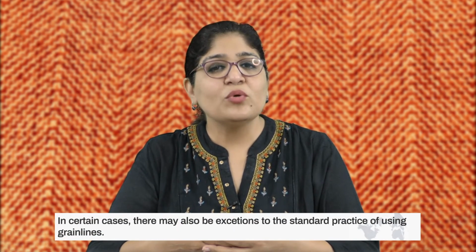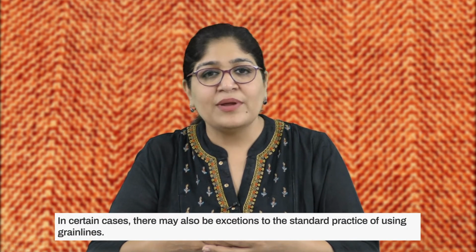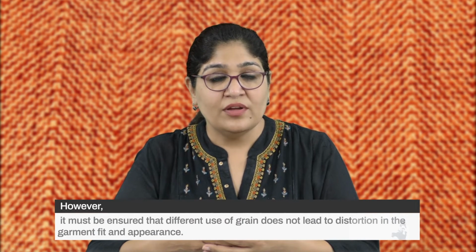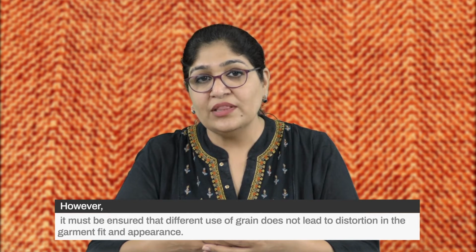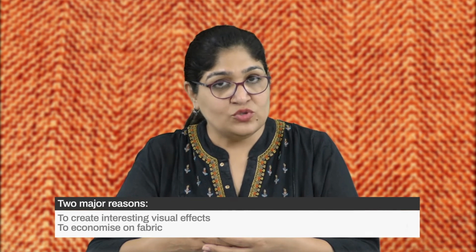In certain cases, there may also be exceptions to the standard practice of using grain lines. We may also use fabric grain more creatively. Often you may see designers playing around with the fabric grain to create some interesting visual effects. However, it must be ensured that different use of grain should not lead to distortion in the garment fit and appearance. Such creative use of grain lines is done for two major reasons: to create interesting visual effects or to economize on fabric.